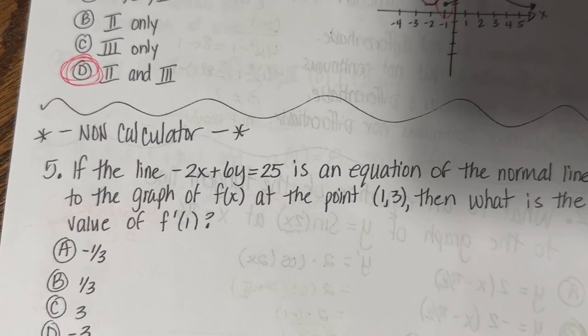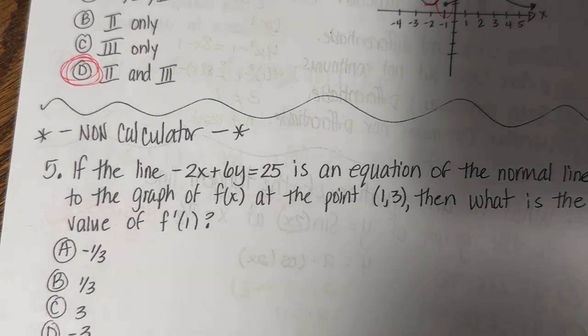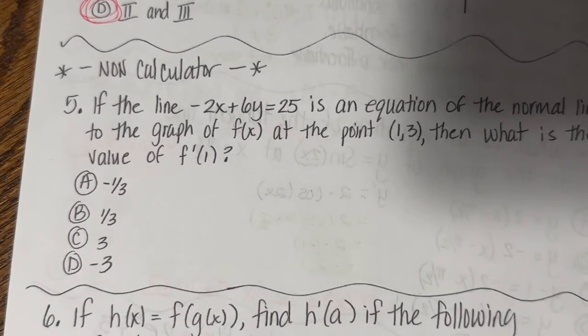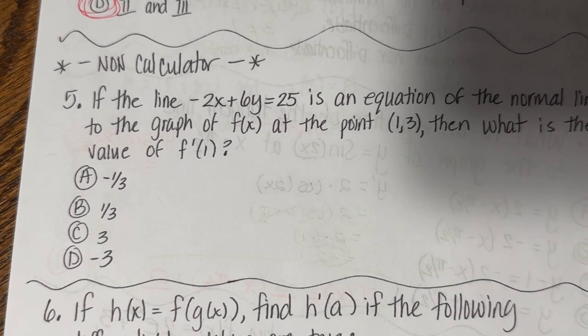Okay. And then number 5 gets into the non-calculator portion, but really only one of these questions you really needed a calculator for. Everything else was by hand anyway, but the rest of this is going to be strictly by hand. So I could turn my calculator off and put that away.